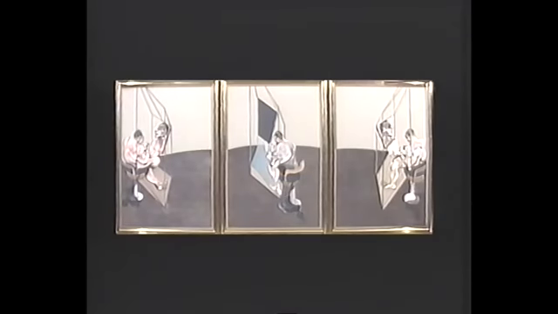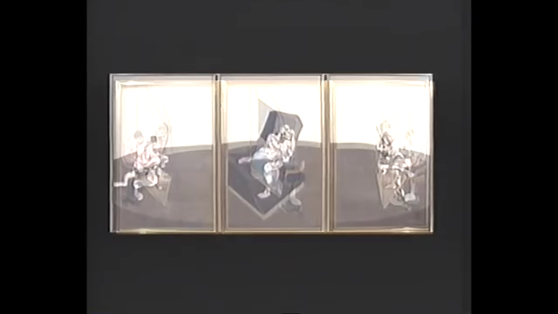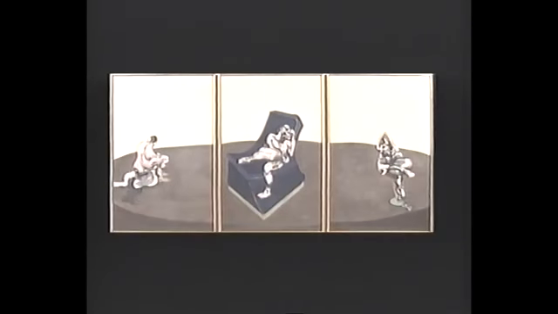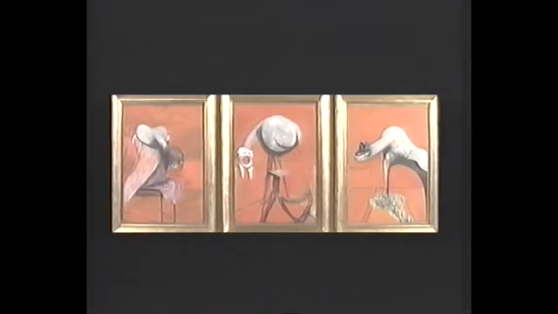Francis Bacon was born in 1909, left home at 16, drifted in Paris and Berlin in the late 1920s, and came back to London as an interior decorator. He became a painter after seeing an exhibition in Paris and made a few works before the Second World War. Most of these he destroyed. In 1944, he made his first triptych, Studies for Figures at the Base of a Crucifixion.